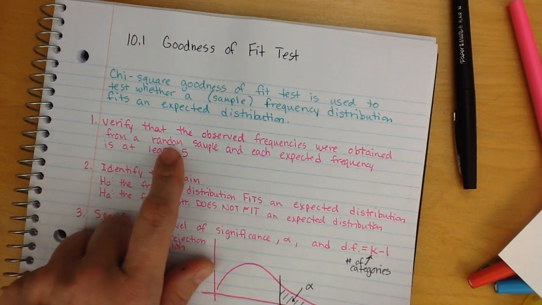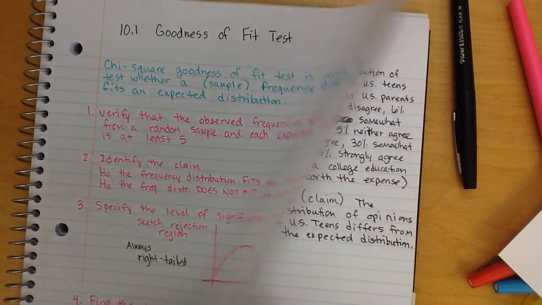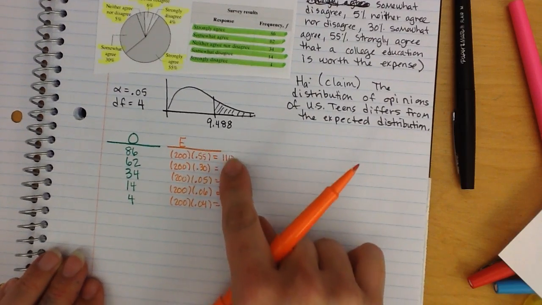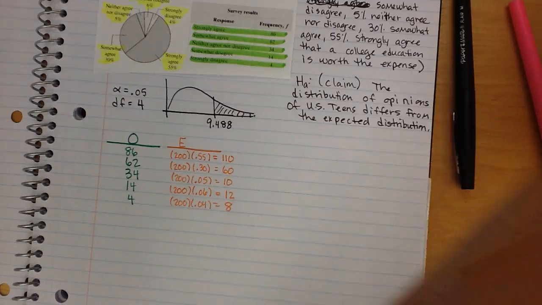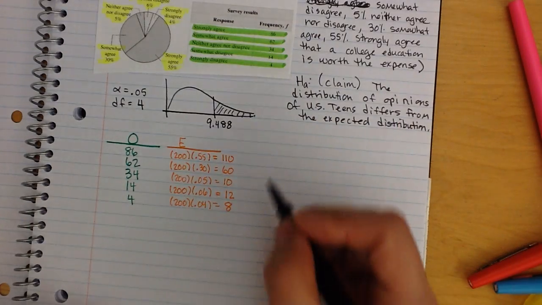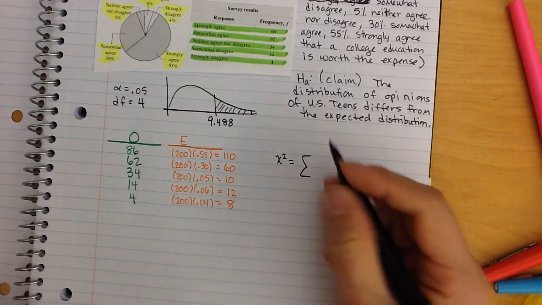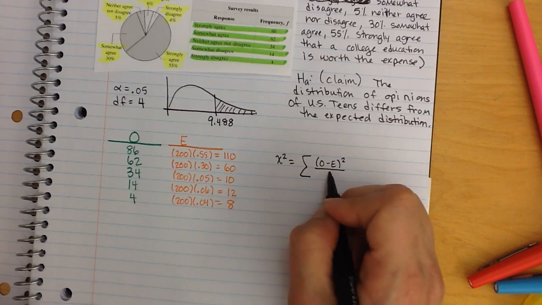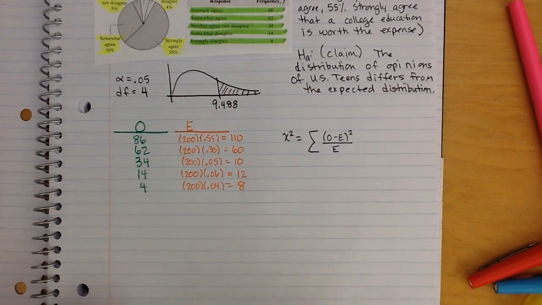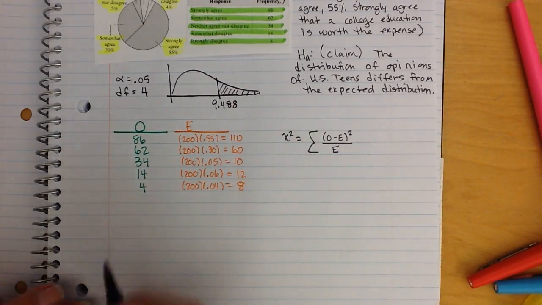Now this is what our original verify said. We have to verify that each expected frequency is at least 5. So here are our expected frequencies, and you can see that all of them are at least 5. Now to find the value of chi-squared, we are going to add up O minus E squared divided by E. So we're adding up a bunch of these little fractions.